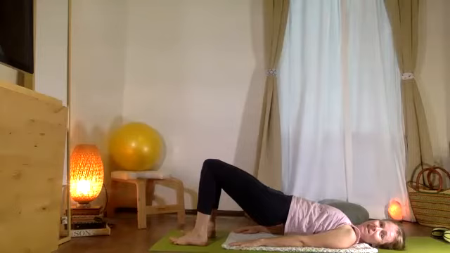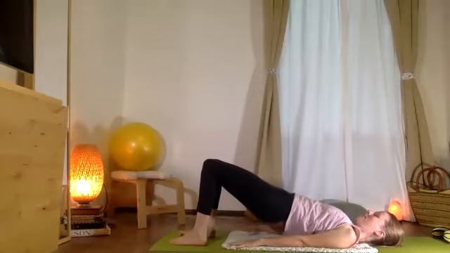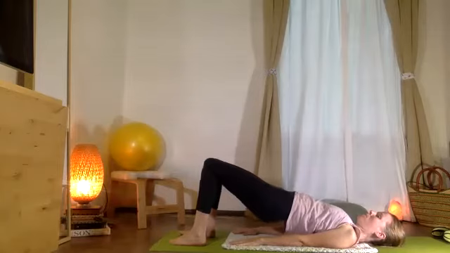Good. Just feeling that aliveness, alertness in the feet through the ankles. Good. So then from there, exhale, lightly lift the sitting bones down and up for 10, 9, and 8, 7, 6, 5, 4, 3, 2, 1.